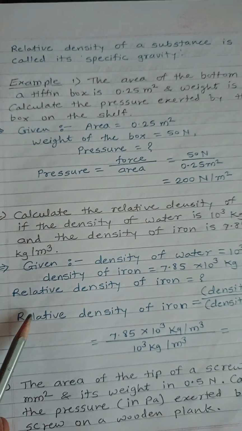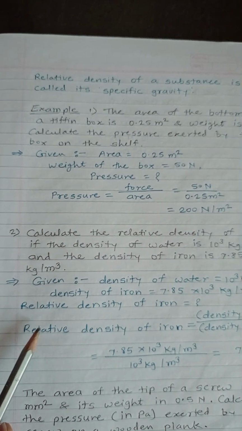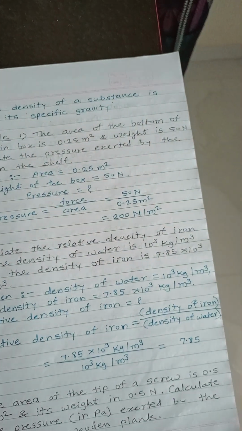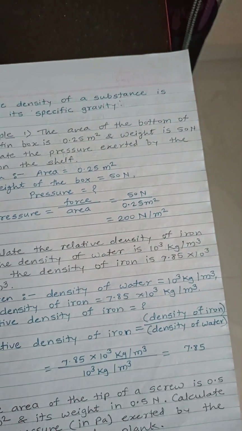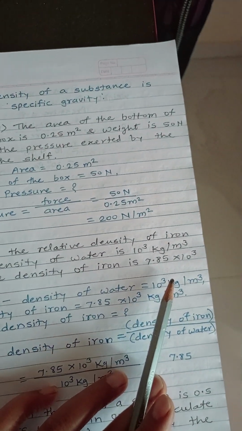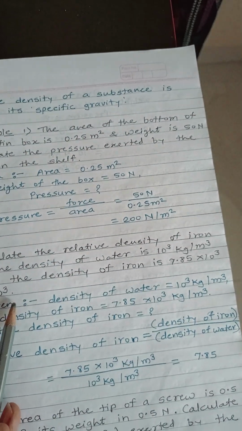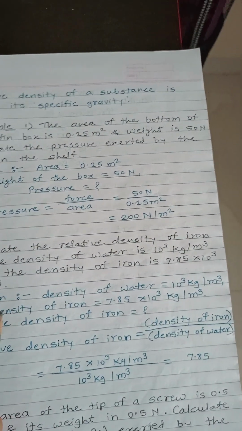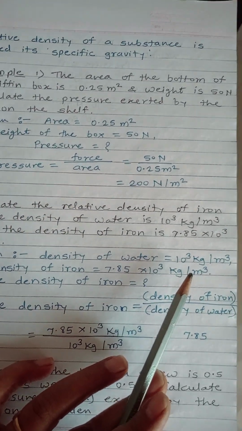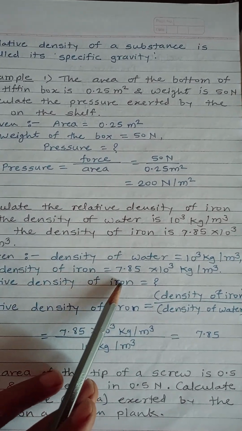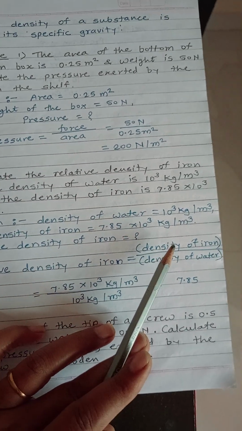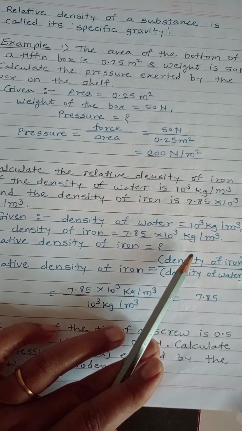Okay. Then second, calculate the relative density of iron if the density of water is 10 raised to 3 kilogram per meter cube and the density of iron is 7.85 into 10 raised to 3 kilogram per meter cube. Given: density of water is equal to 10 raised to 3 kilogram per m cube. Density of iron is equal to 7.85 into 10 raised to 3 kilogram per meter cube.